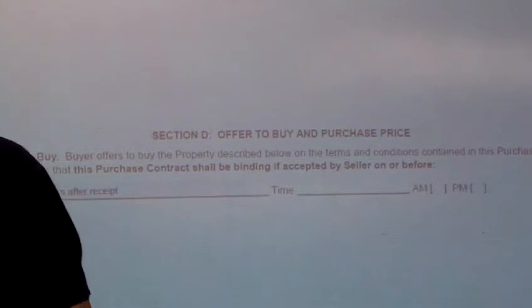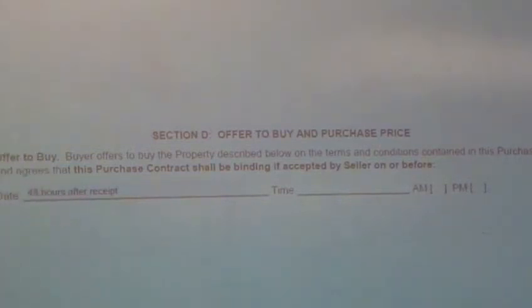Okay, any questions? So when he puts up an offer, he can also put a contingency clause in the offer. What contingency clause? Like if he sells his house, that's a later contingency. Good question. Okay, the next paragraph.